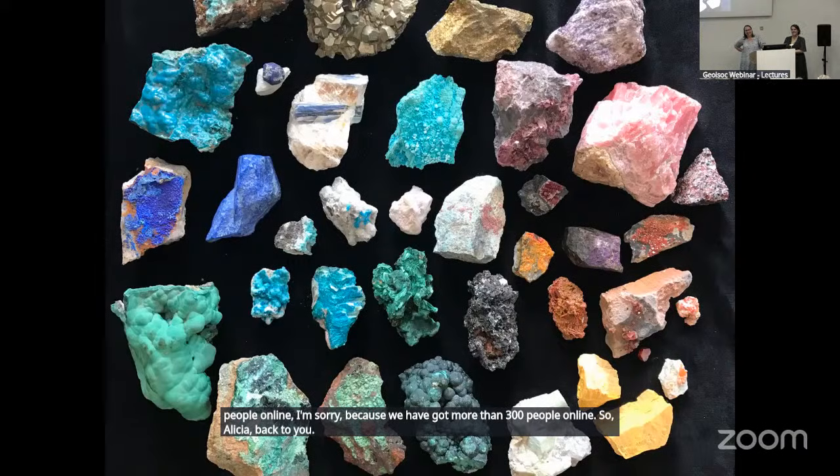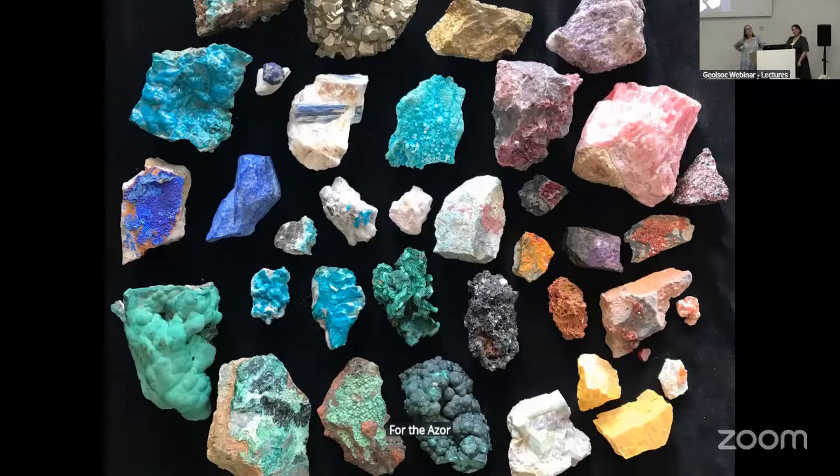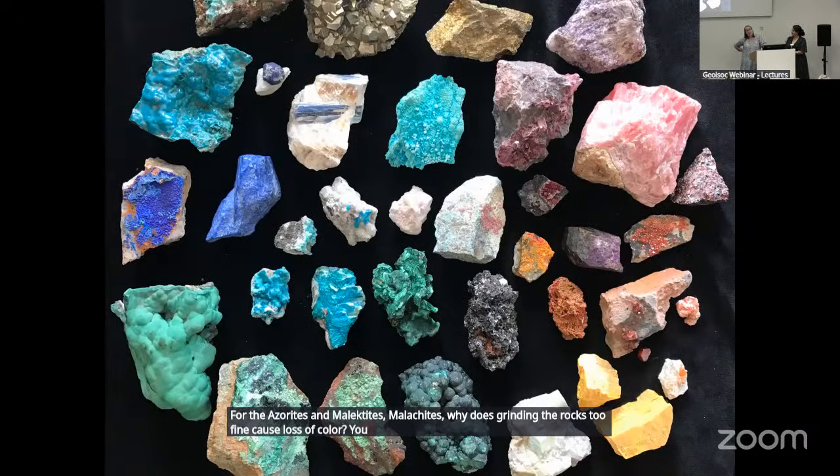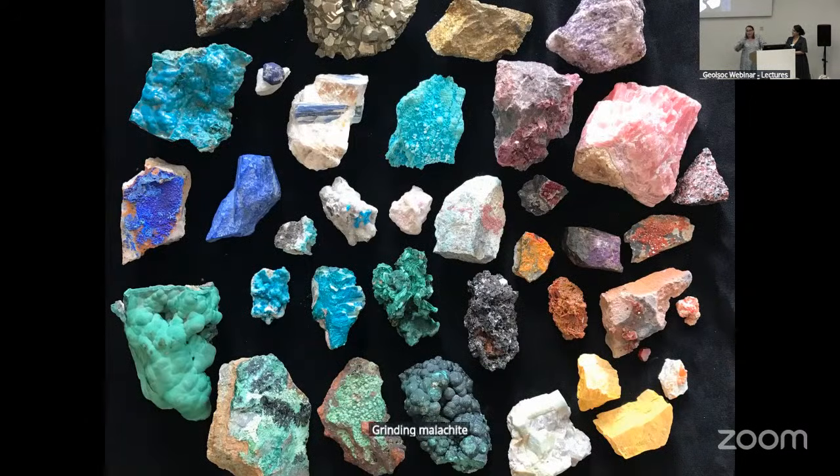For the azurites and malachites, why does grinding the rocks too fine cause loss of colour? You know, I don't actually know, but it's a true fact. One of the things that you get used to when you're making paints, grinding malachite, is that I've learned when to stop. You see the colour change and you've got to stop.